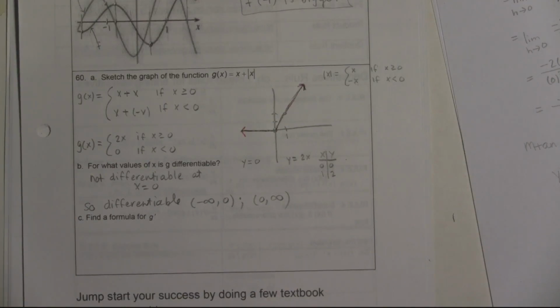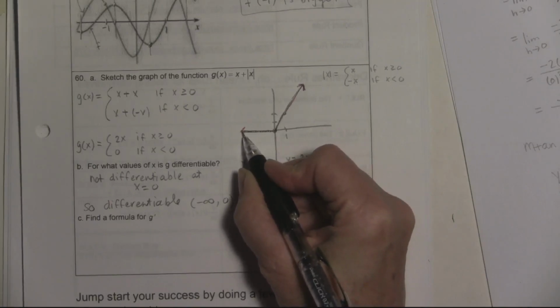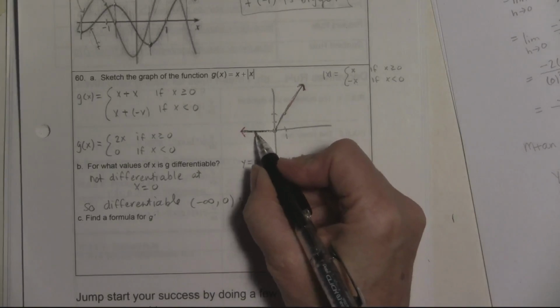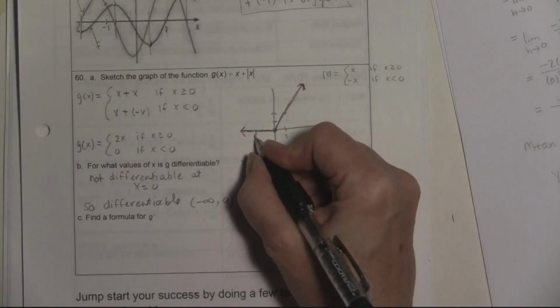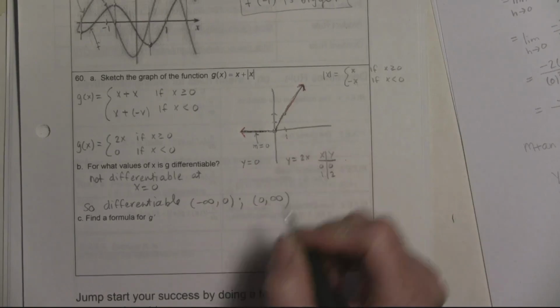Then they wanted me to find a formula for g prime. Now remember what g prime means. It means the slope. And so this is what the graph of g looks like from negative infinity to 0, right? And the slope right here is equal to 0.